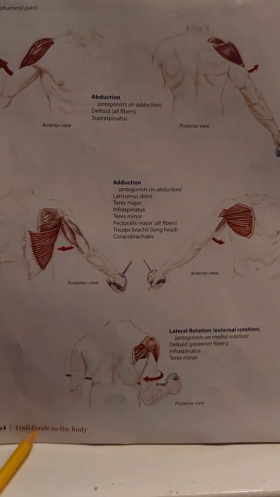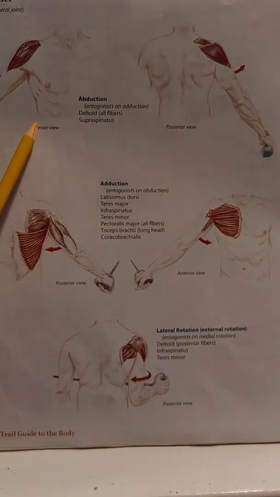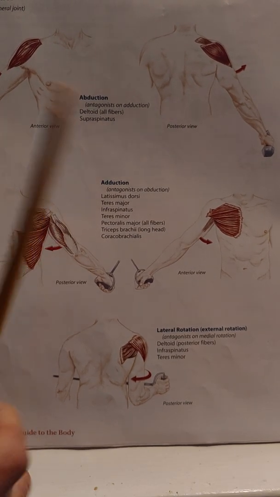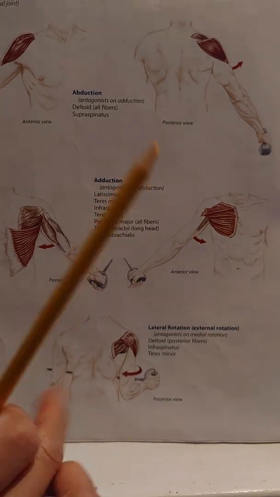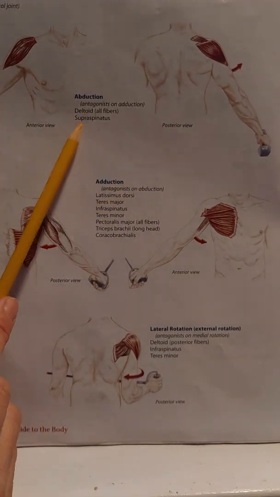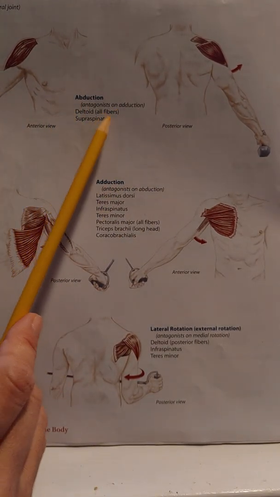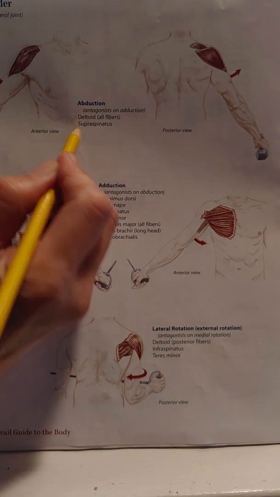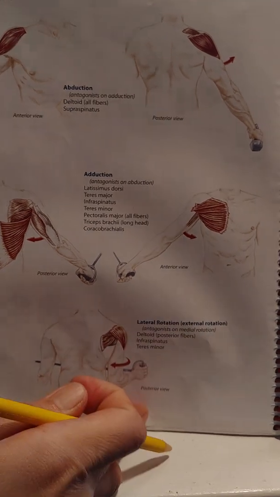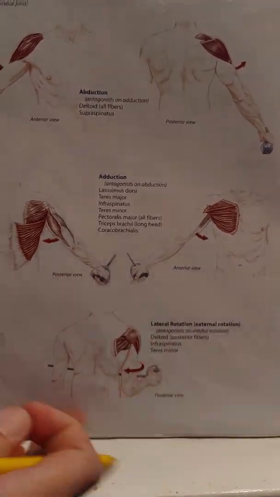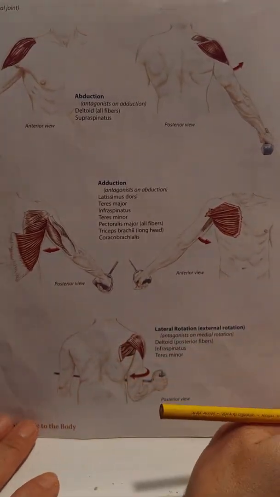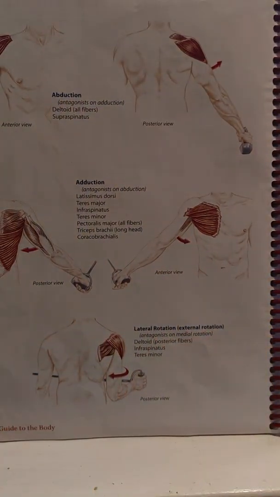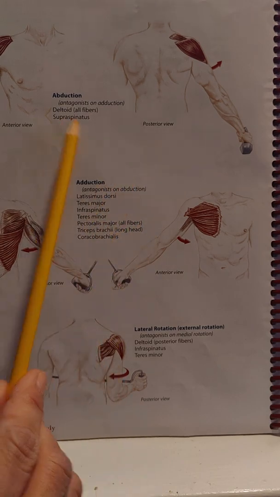So I'm presenting this image here. For abduction, we have deltoid. All the fibers are doing the abduction, and the supraspinatus, right? This is very interesting, these two muscles as well, because there's a degree to which the deltoid takes over, and the starting point and all that, which I'm going to be mentioning in a later video.